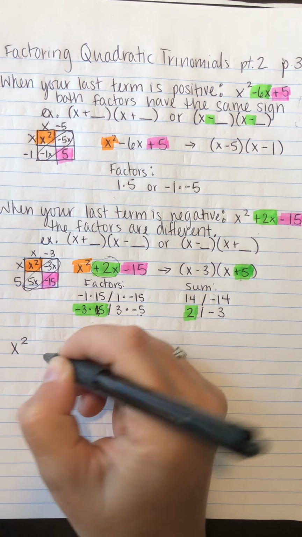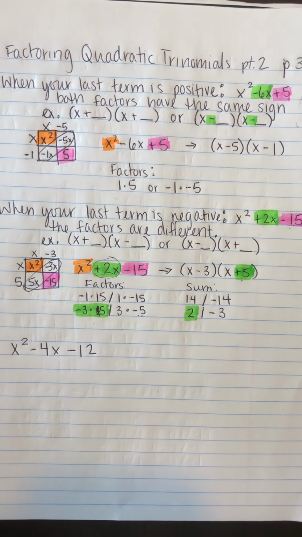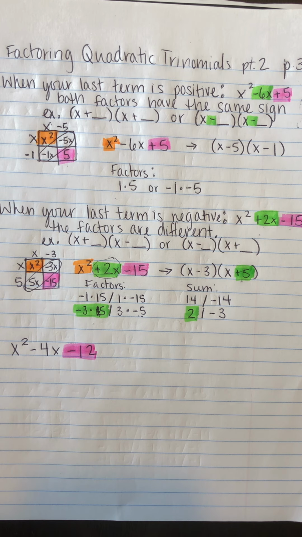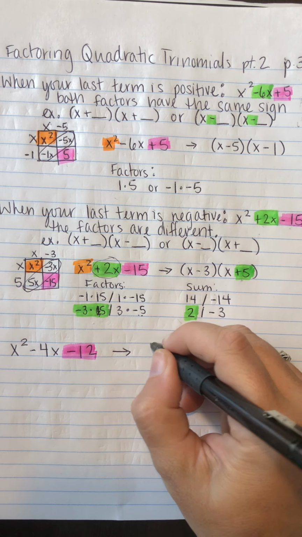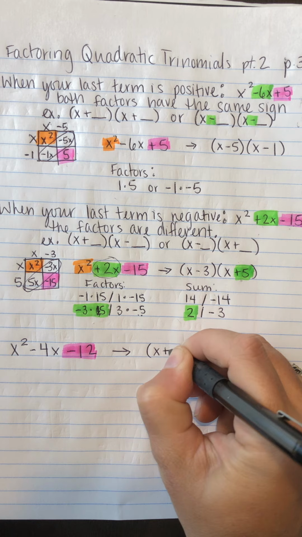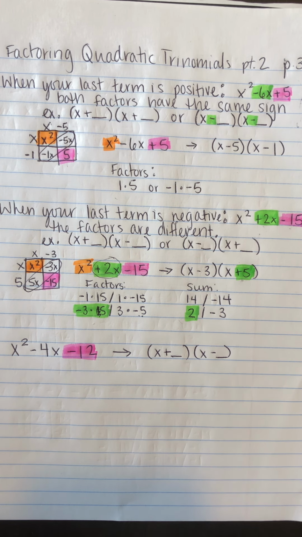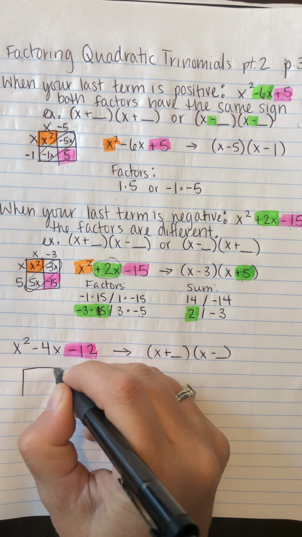Okay, so we're going to look at our next one, which is going to be x squared minus 4x minus 12. Okay, so again, when we look at this very last term, if it's negative, that tells us that the two numbers that we multiply together have to give us a negative number. The only way that can happen is if we multiply a positive times a negative, or a negative times a positive if that's how you choose to write it. Okay, so we're going to draw our box.